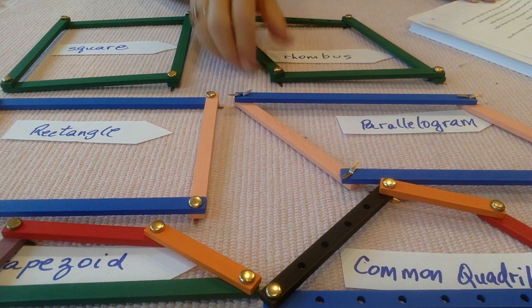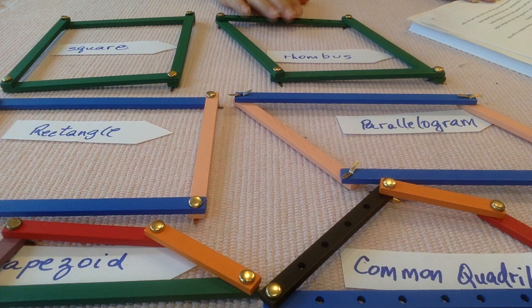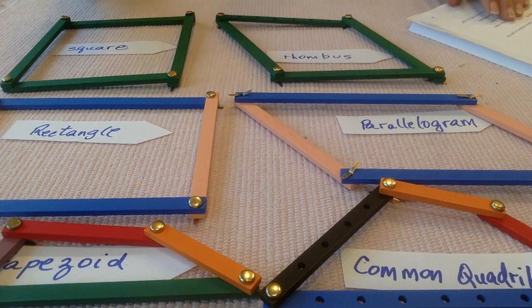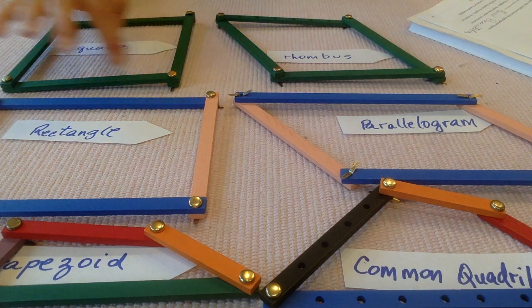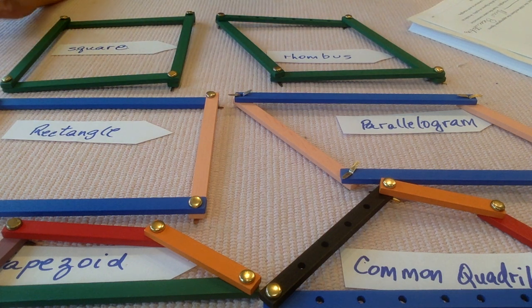I look at the rhombus. The rhombus has all sides equal, and opposite sides are parallel to each other, and it has no right angles. And finally, I come to the square, and I can see that the square, like the rhombus, has all equal sides. All opposite sides are parallel, but in this case, all 4 angles are right angles. All right.